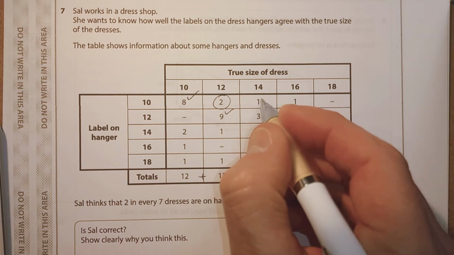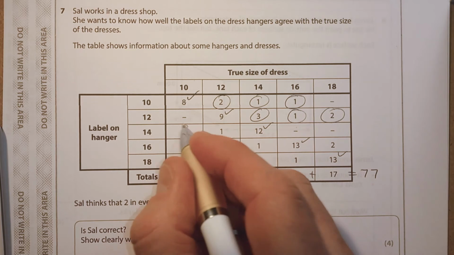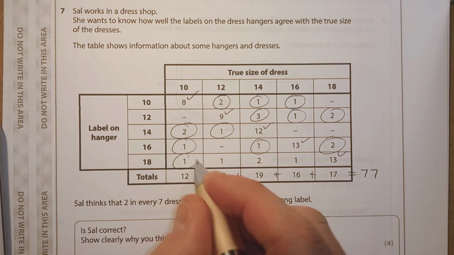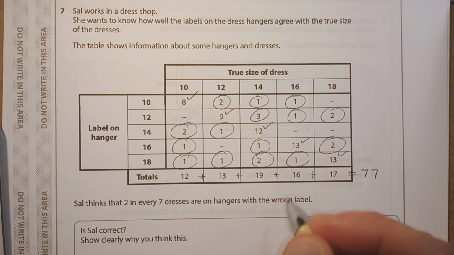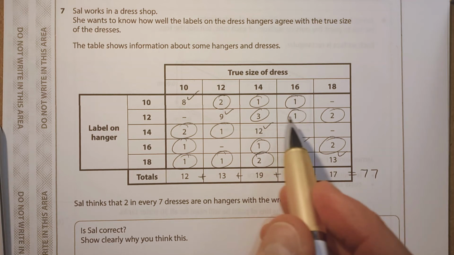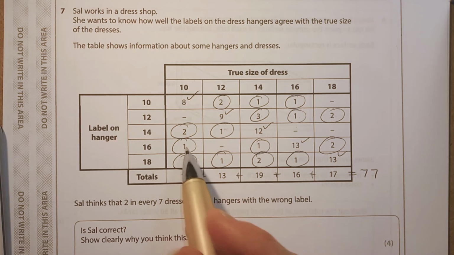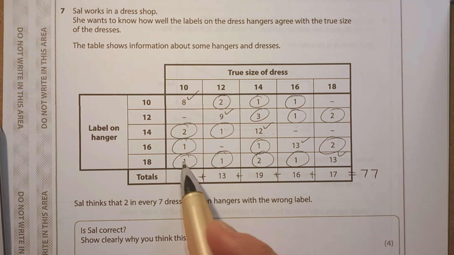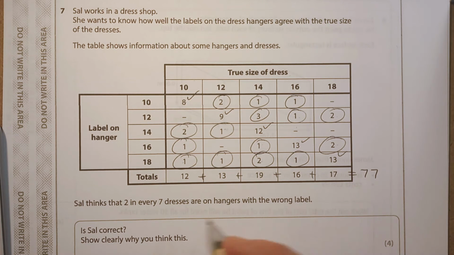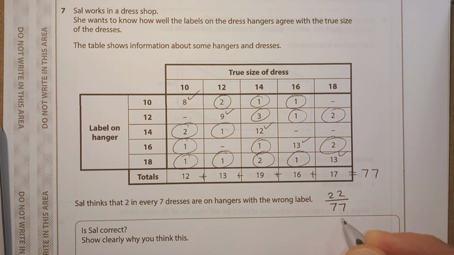So we've got 2, 1, 1, 3, 1, 2, 2, 1, 1, 1, 2, 1, 1, 2, and 1. So let's add these all up. So we've got 1, 2, 3, 4, 5, 6, 7, 8, 9, 10, 11, 12, 13, 14, 15, 16, 17, 18, 19, 20, 21, 22. So the wrong ones are 22 out of 77.